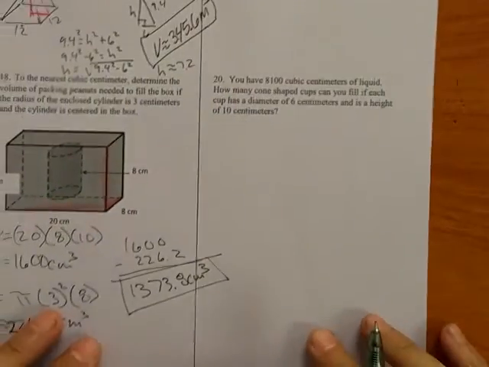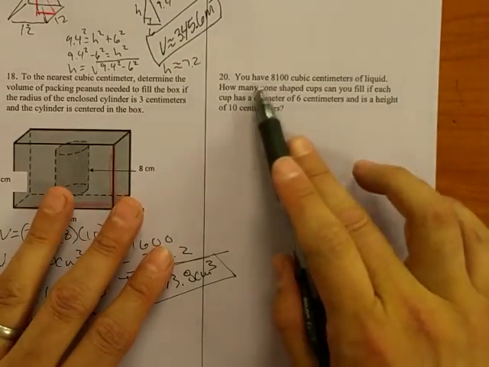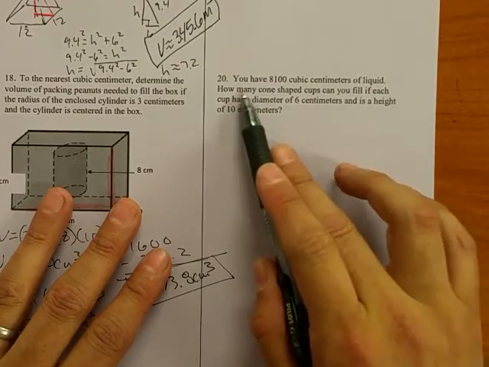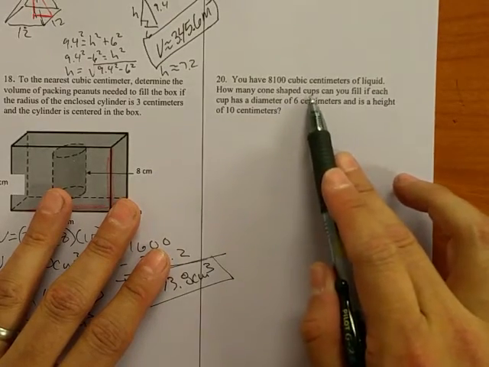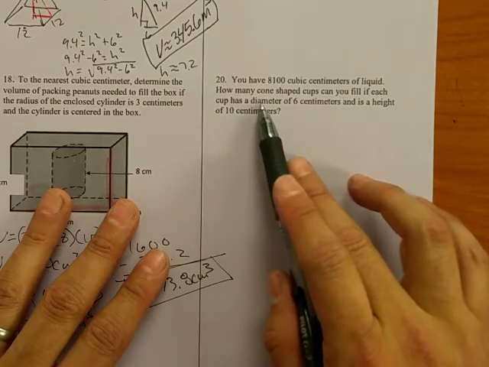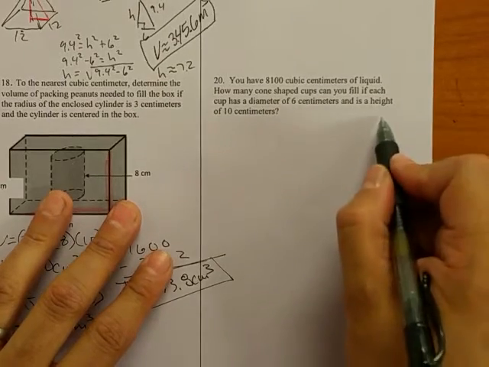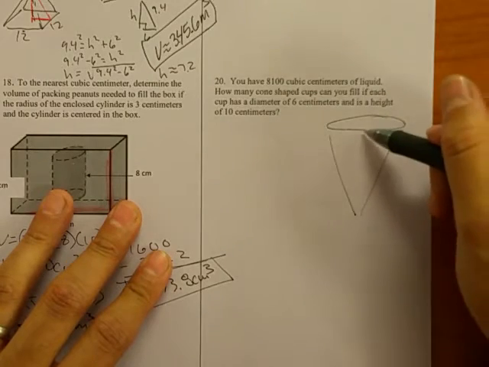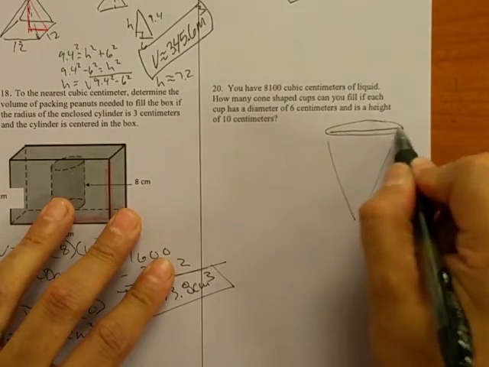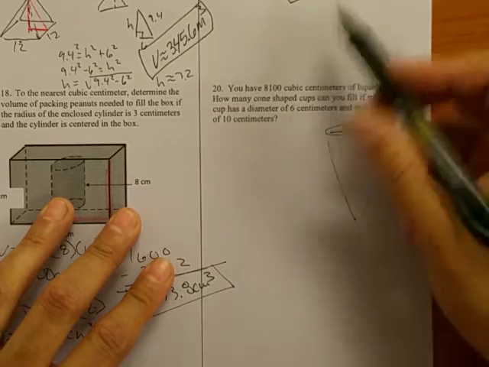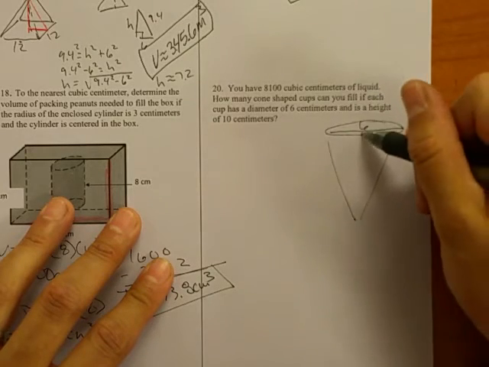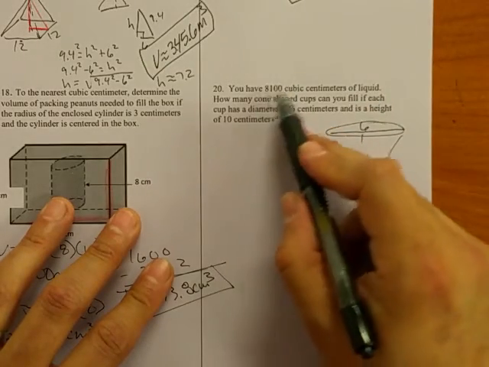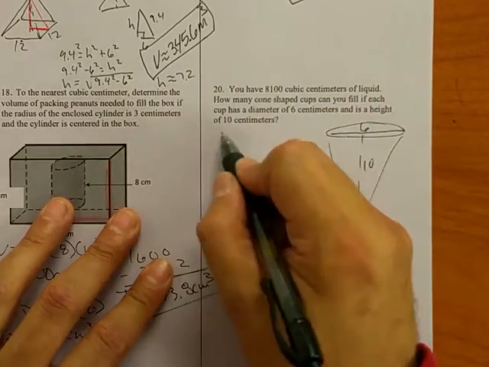Now, on this one right here, it says if you have 8,100 cubic centimeters of liquid, how many cone-shaped cups can you fill if each cup has a diameter of, so cones, the diameter going all the way across is going to be 6, and its height is going to be 10, and the whole thing is going to be 8,100.